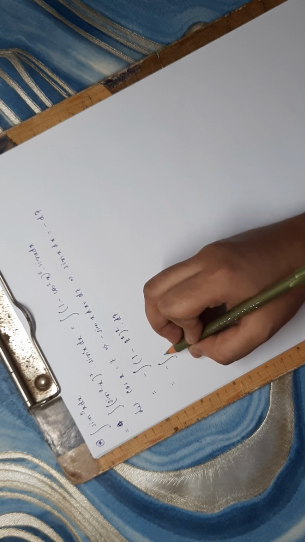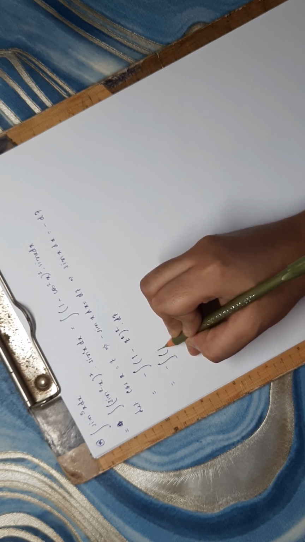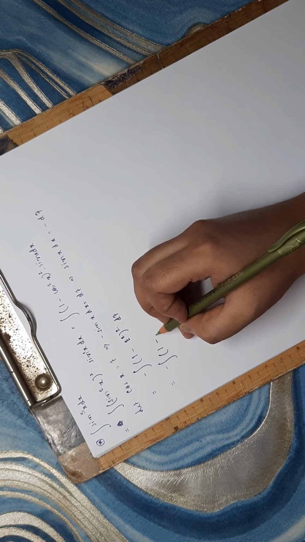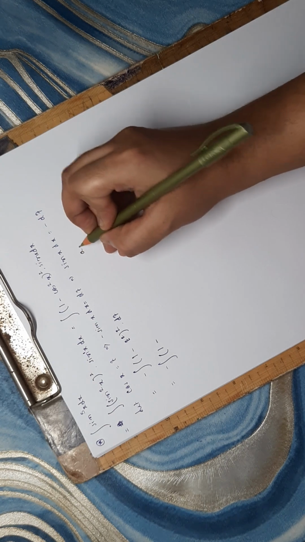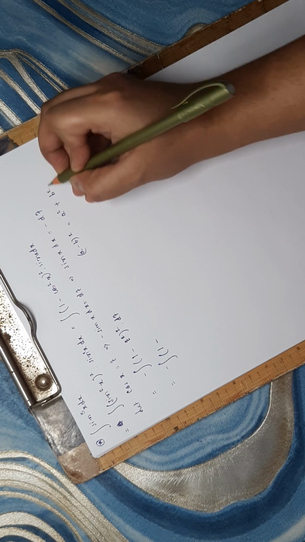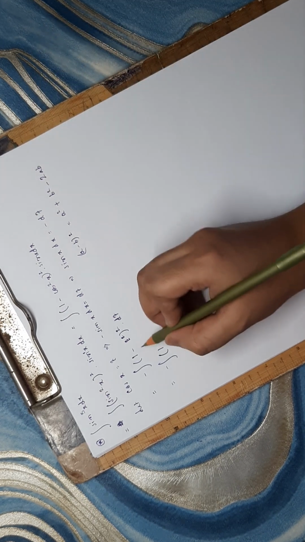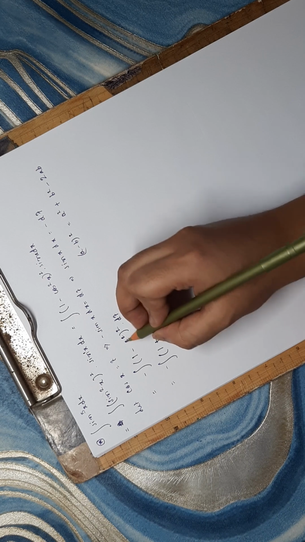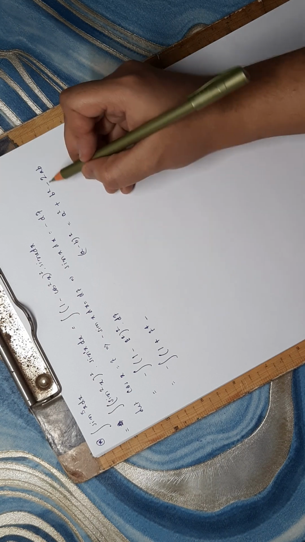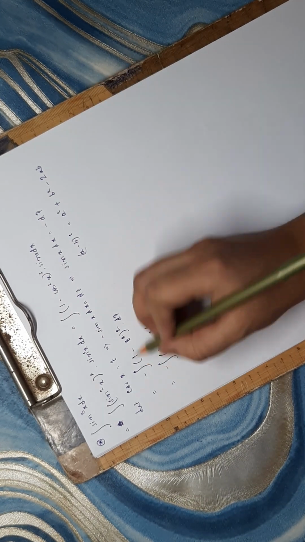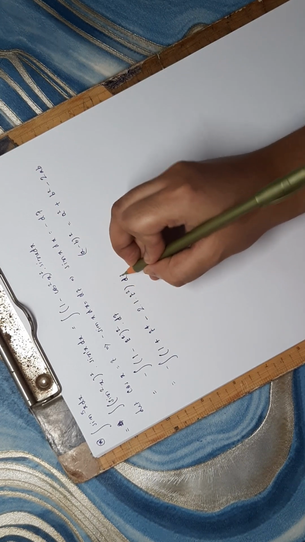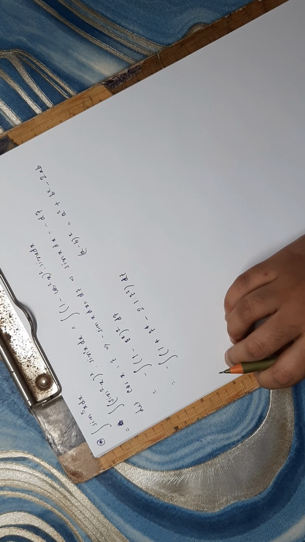So a minus b whole square, right? What we will have here is a square plus b square minus 2ab. Our a is 1 here and b is t square here, right? So it will become t to the power 4 minus 2ab. 2 is as it is, 1 is 1 and b is t square. All right, so this is the ultimate thing that we will be getting here.